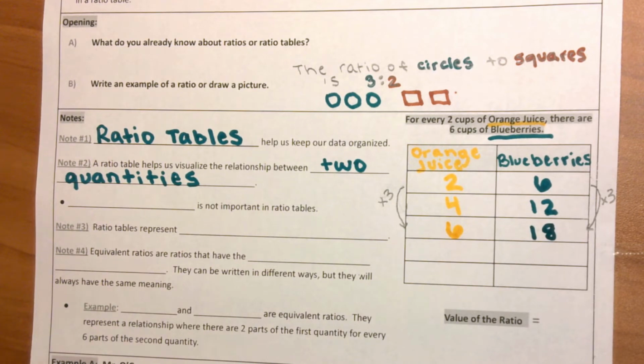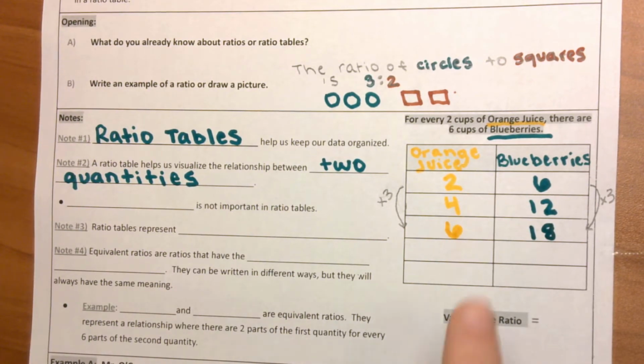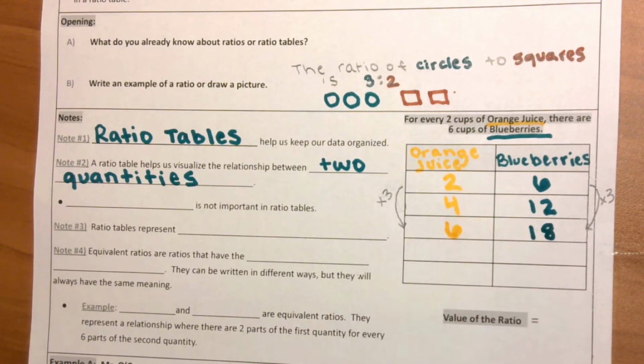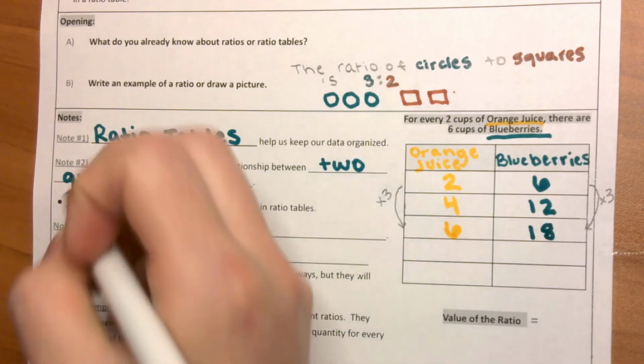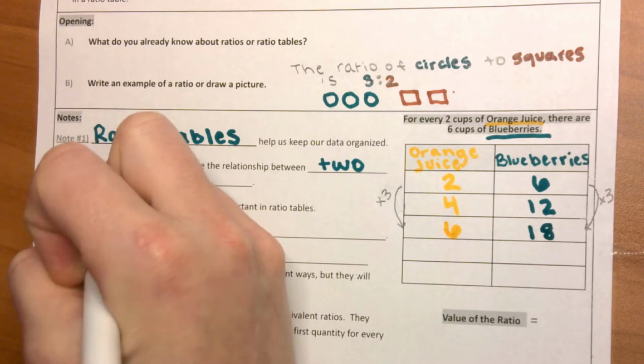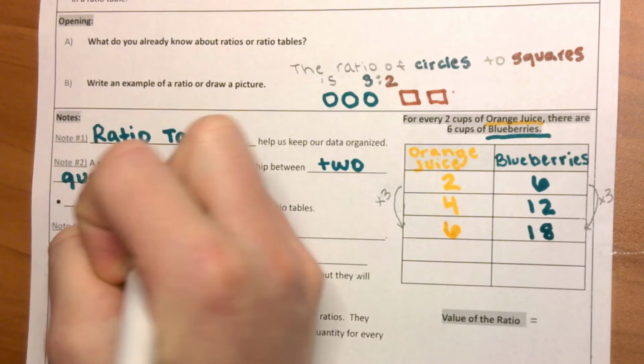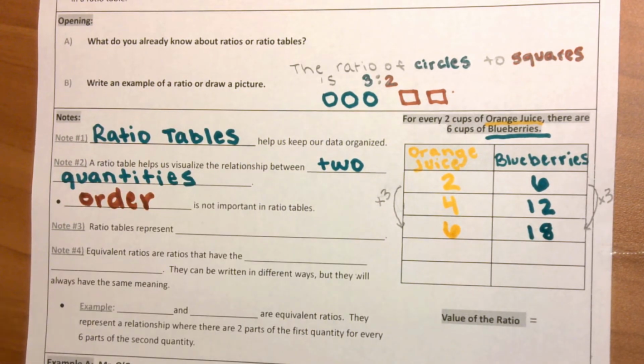Now, one important key point about ratio tables is we don't have to keep up the pattern. Basically, order is not important in ratio tables. So let me give you an example.